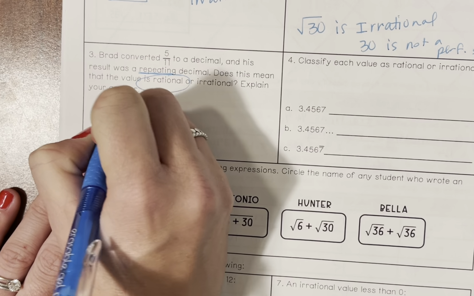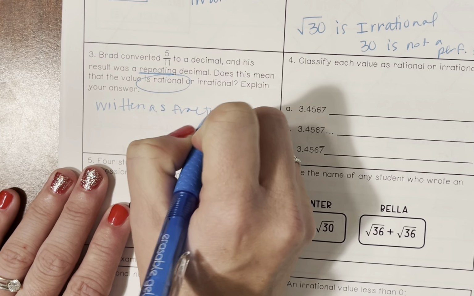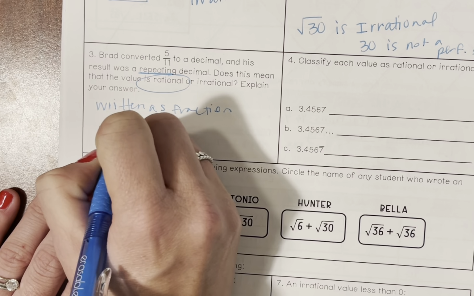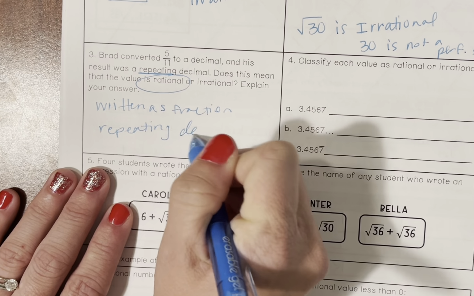It was written as a fraction, that makes it rational. Or because it was a repeating decimal, that also means that it was rational.